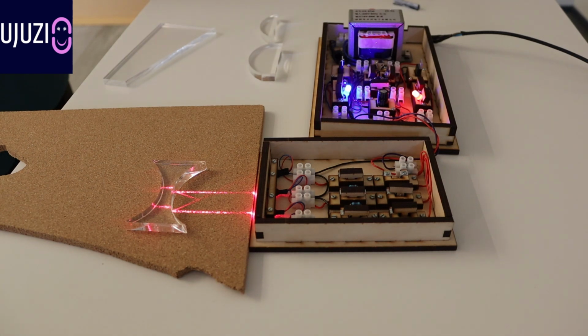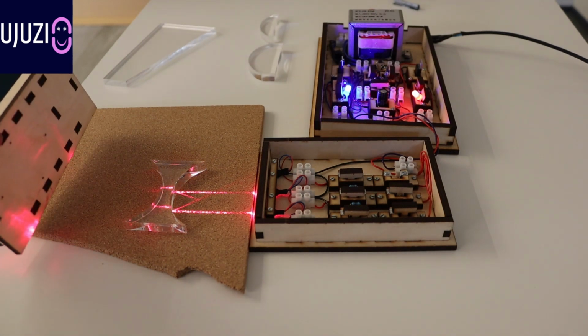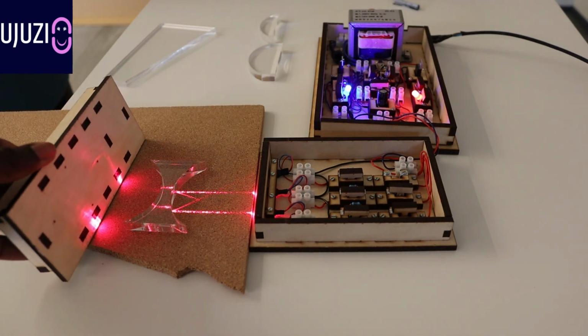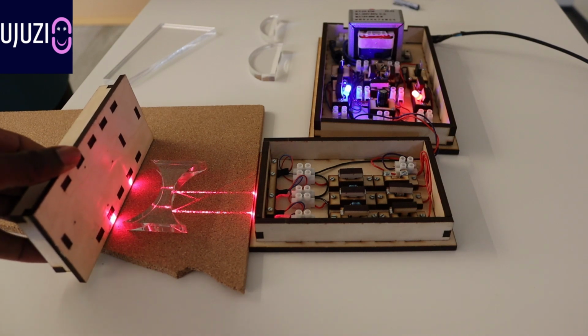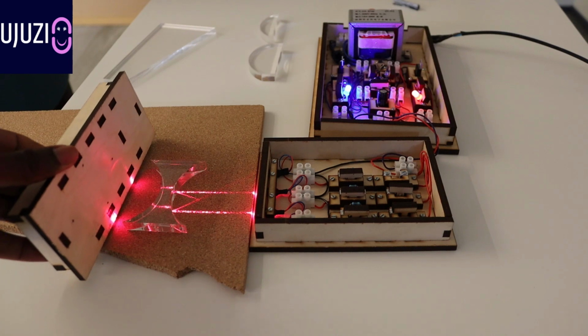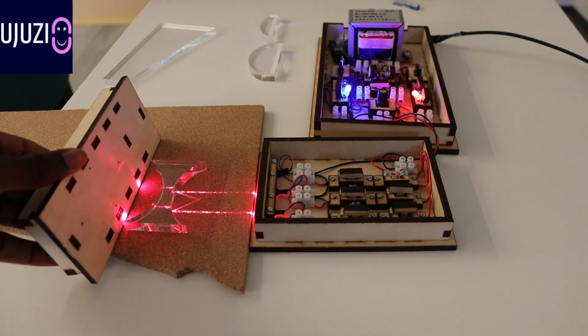Let me look for something that might enable us to observe this. Yeah, you can see now the beams or the rays of light coming out.